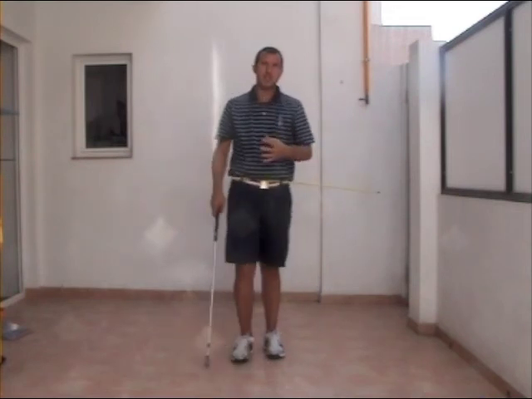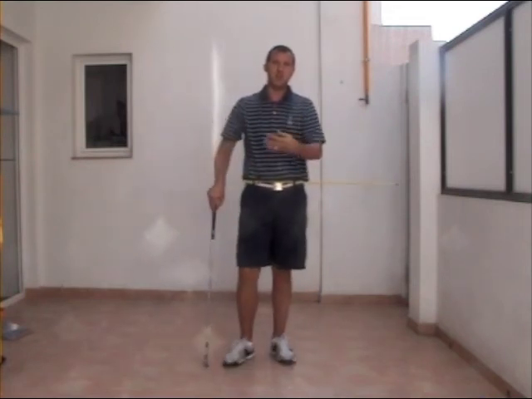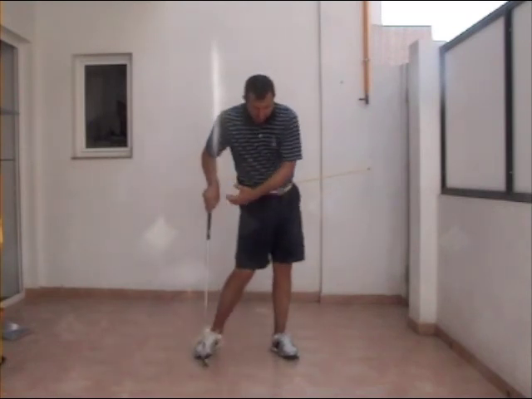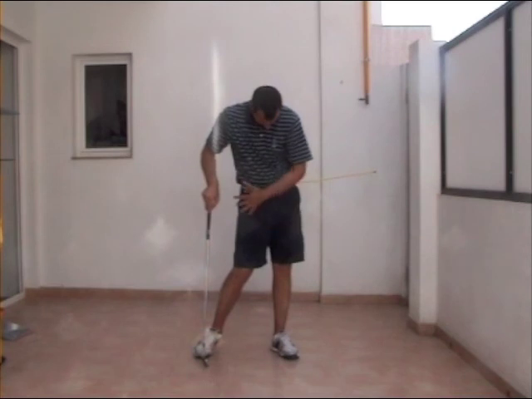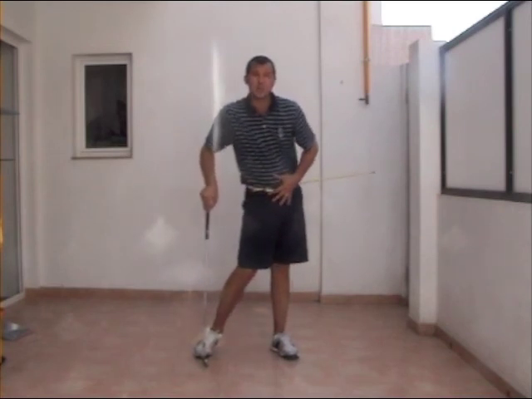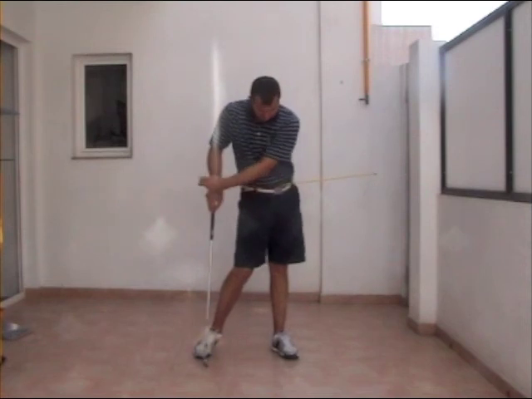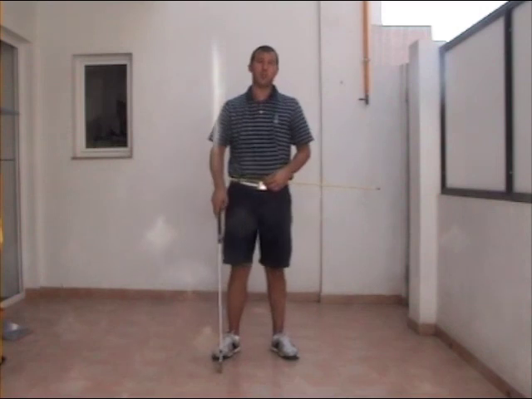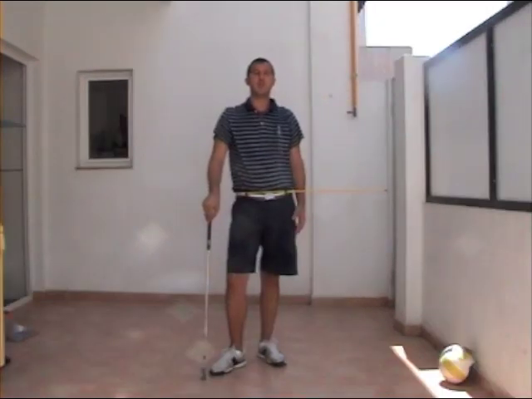That really is the key, feeling the difference between address and impact. Feel that your weight has shifted over onto your left foot. Feel that your hips have rotated through and open to the target. Feel that your shaft is now leaning forwards more than it was at address.